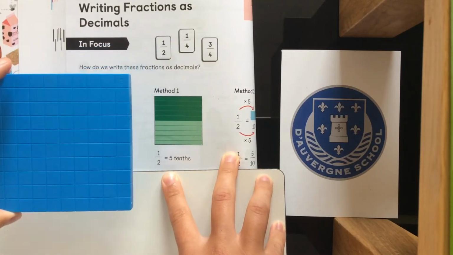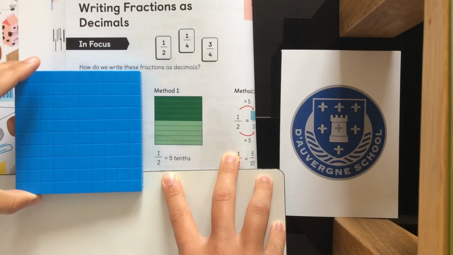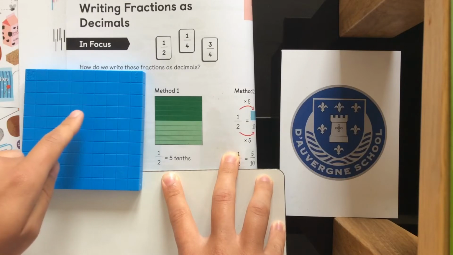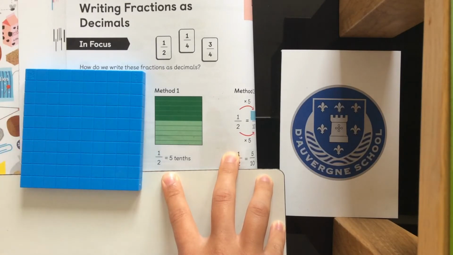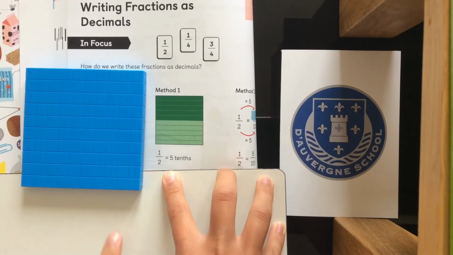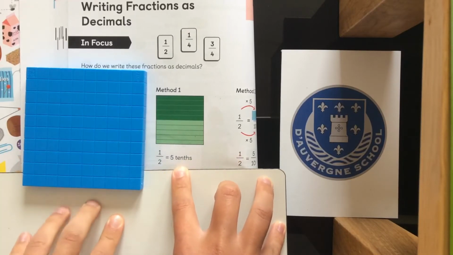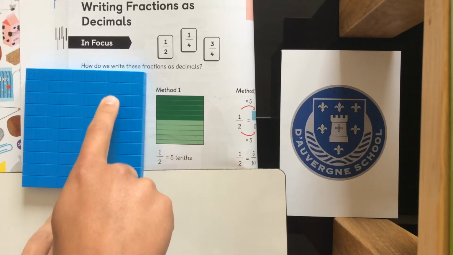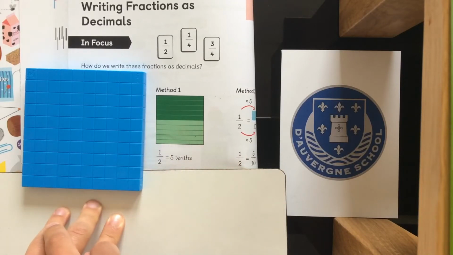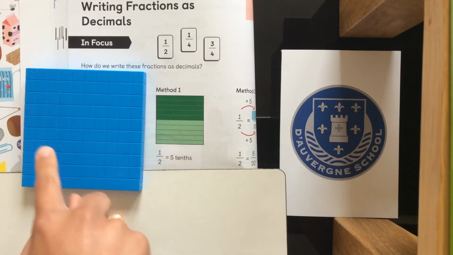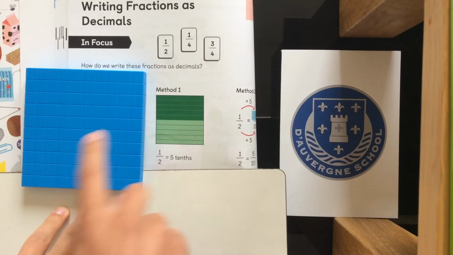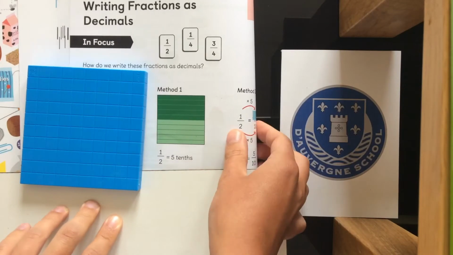If this 100 square represents one whole and we coloured in half, we would colour in 5 rows, because 10 tenths equal a whole. So if we coloured in 5, that means we've coloured in 5 tenths. Each row is representative of 1/10, if this is a whole. So 1/2 equals 5 tenths, as we can see coloured in here.